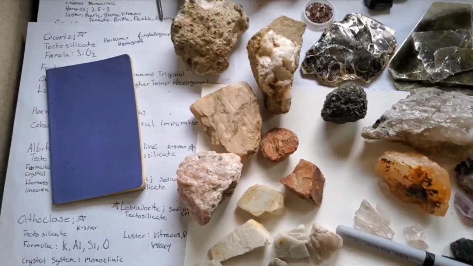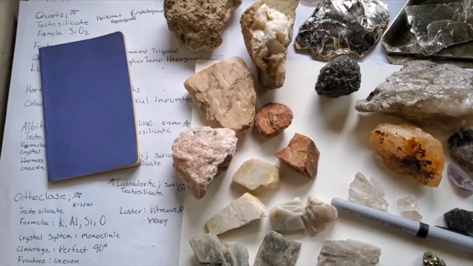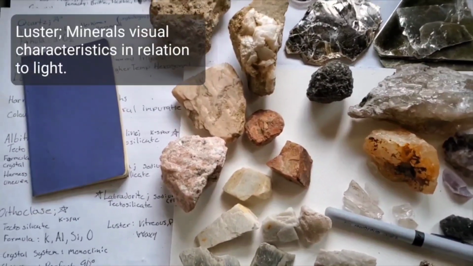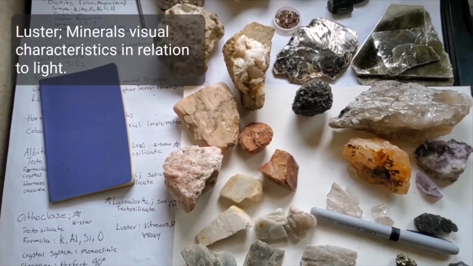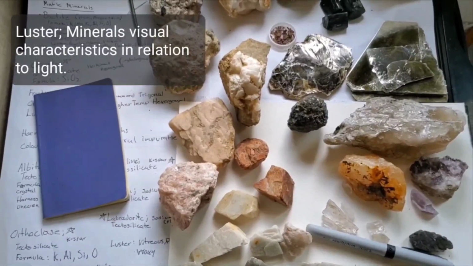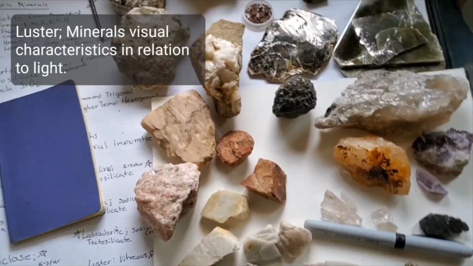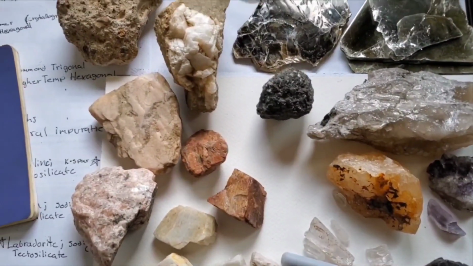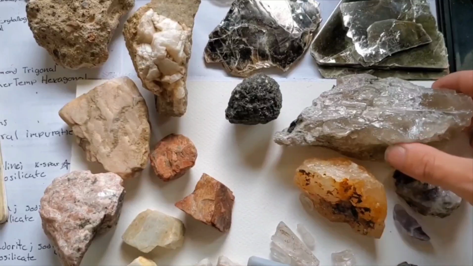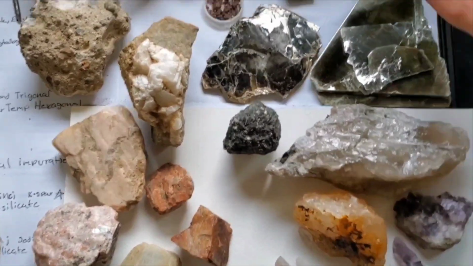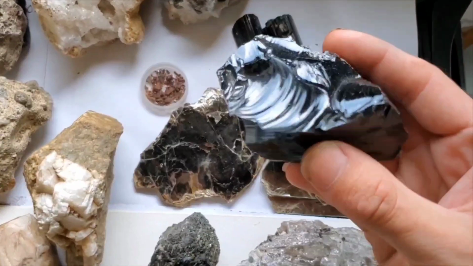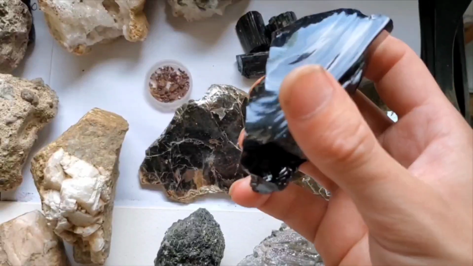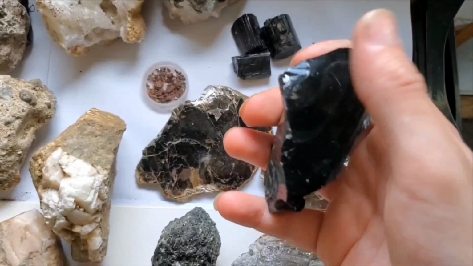The next property is luster. Luster is the visual appearance of a mineral when light reflects on its surfaces. So, you would use certain words to describe a luster, like shiny, maybe even glassy. This is very glass-like. It's very reflective.